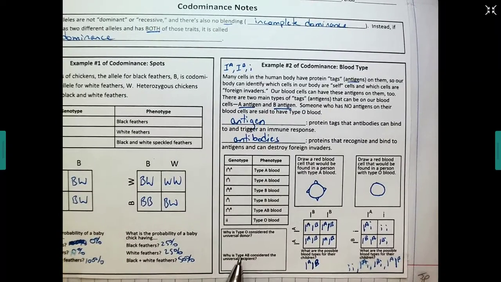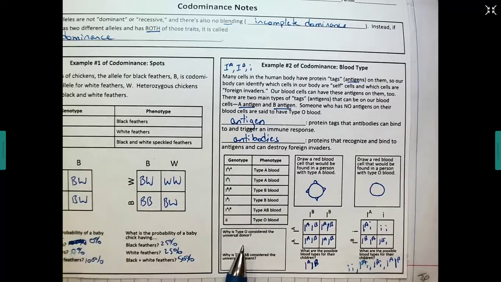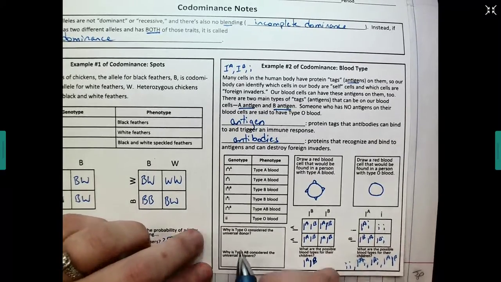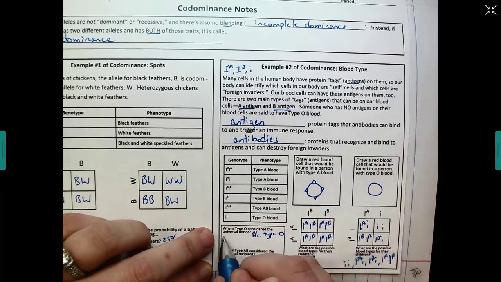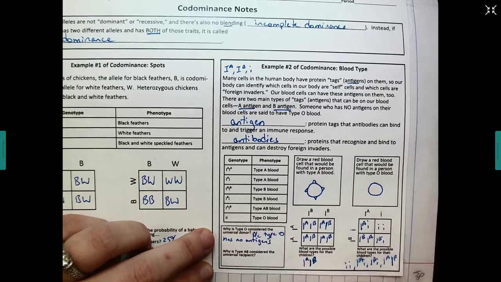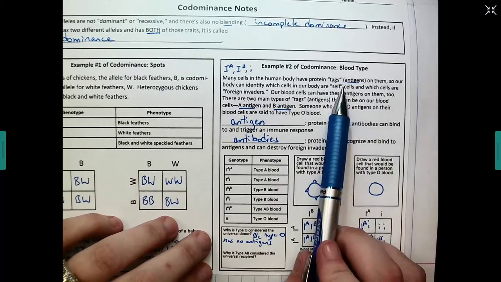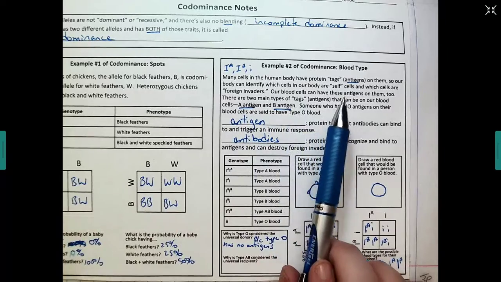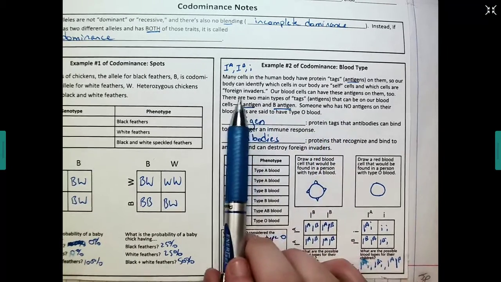Last thing about blood type. Why is type O considered the universal donor? Well, it's because blood type O has no antigens. And so remember, we said antigens act like little tags, and your body can identify those tags as something that is you or as something that is a foreign invader, right?